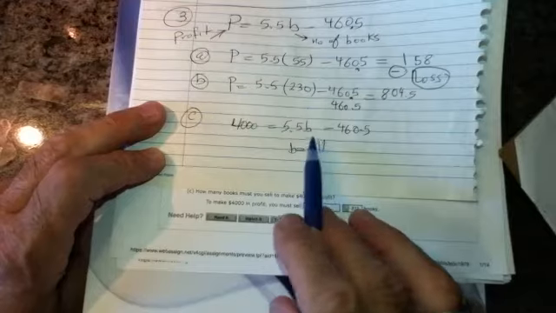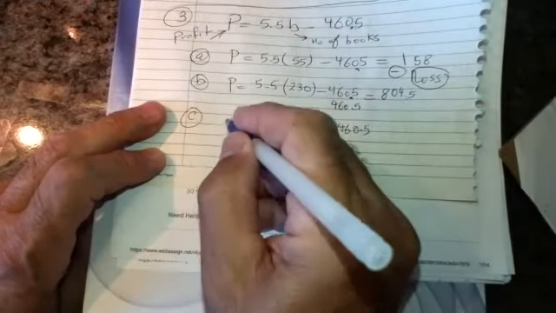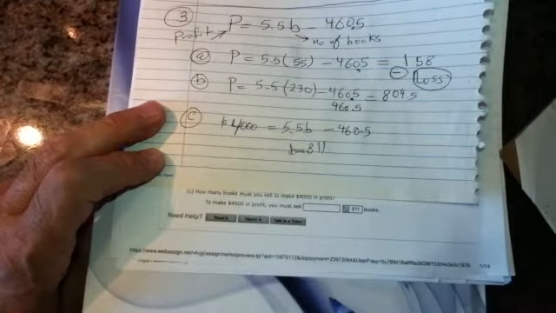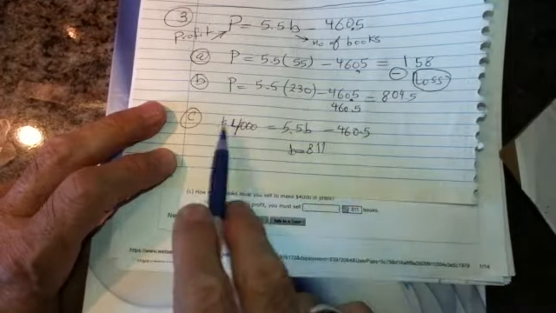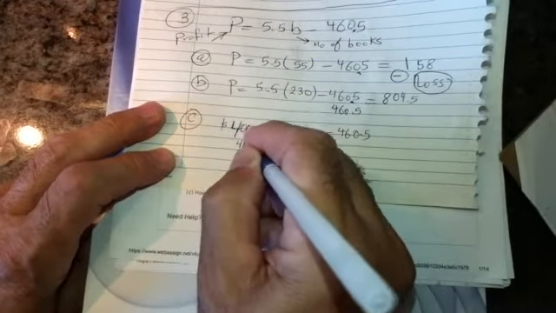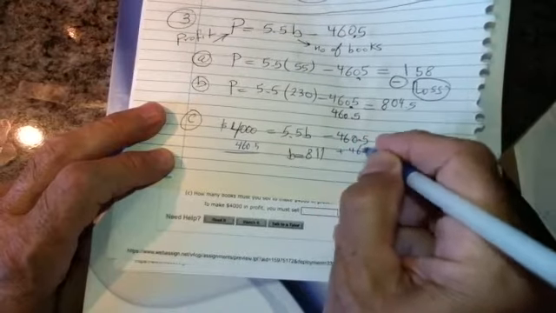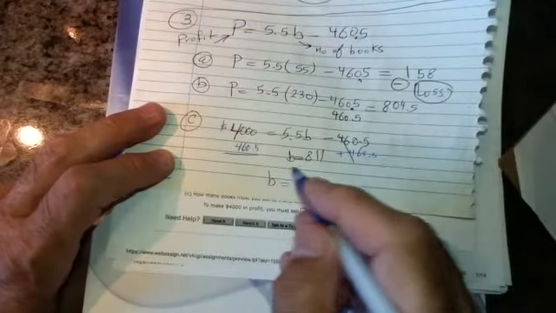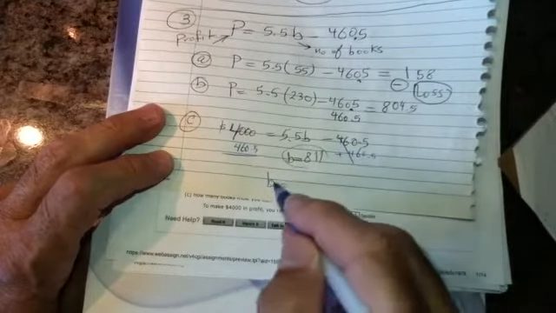They ask you to find how many books we need to sell in order to have $4,000 here. So what you do is you take this 460.5 to the other side first, add, and then to find the B, the difference should be divided by 5.5 to get the B value.